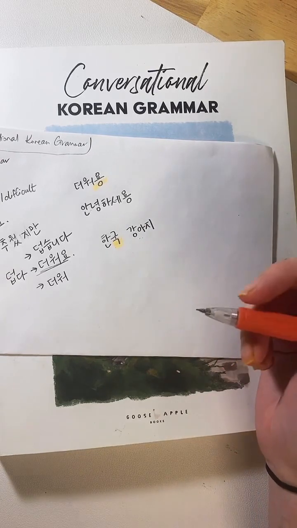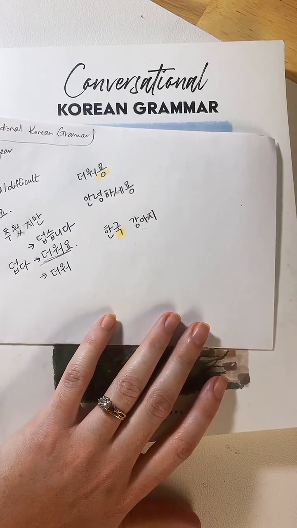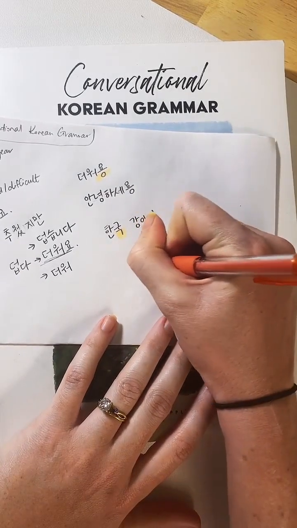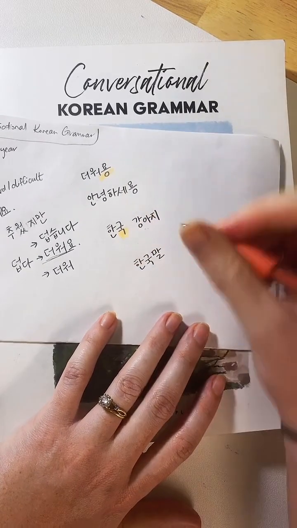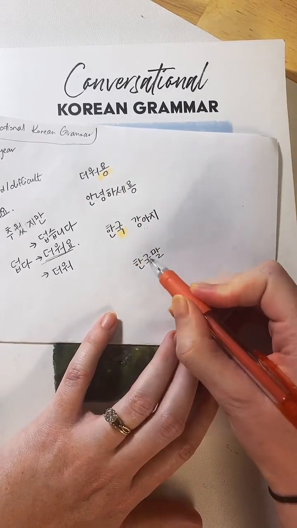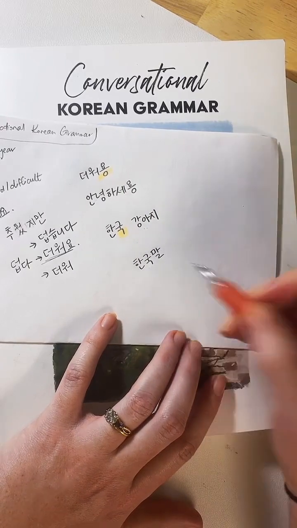What does 말 mean after language? 말 literally means language. It means speaking. So 한국 is Korea, plus 말, it's a sound meaning language. So 한국말 is literally Korean language.